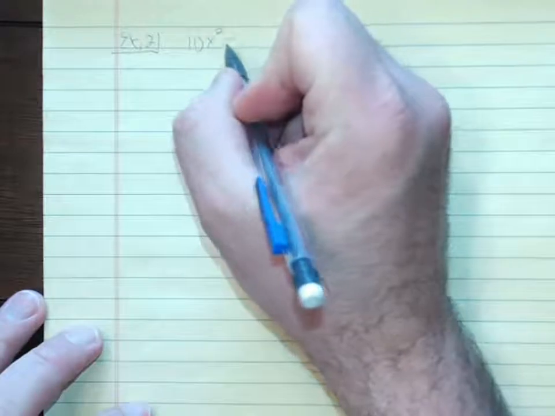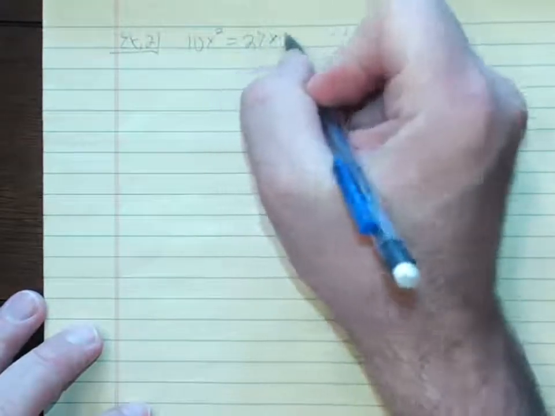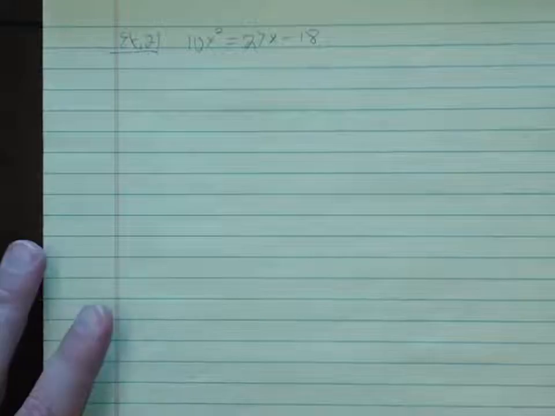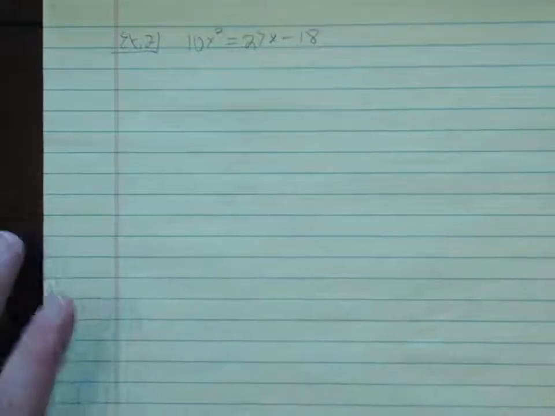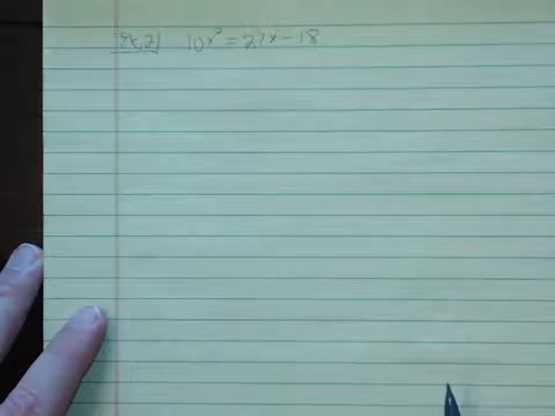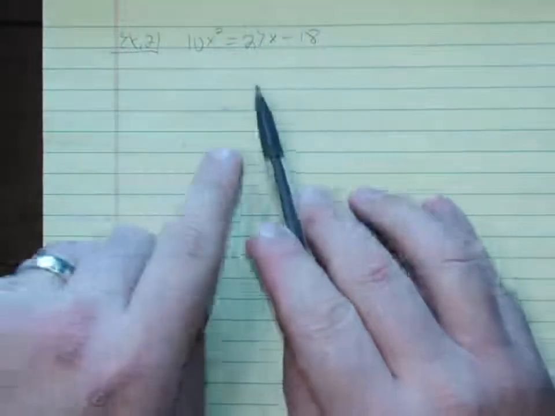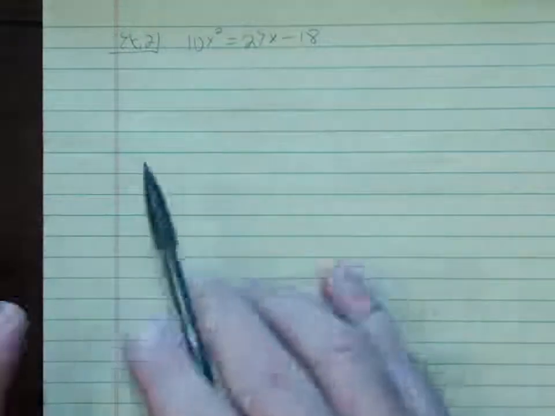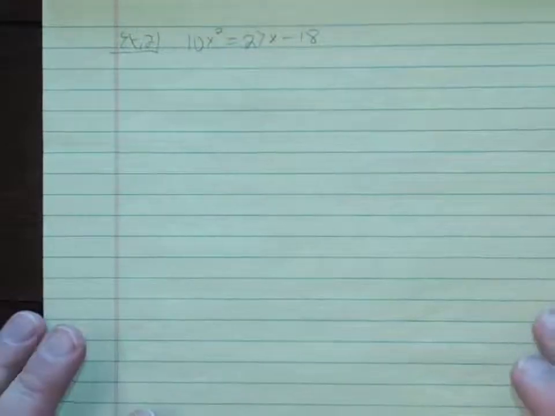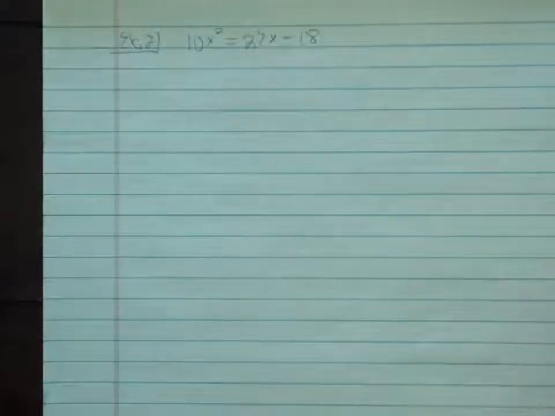So let's say that I got 10x squared equals 27x minus 18. Now, you may recall that on the previous example, it was set to 0 for us. This one is not. So what I'm going to tell you is we need to make this equal to 0. That means we need to cancel all of the terms on one side or another. Many of you may go, hey, there's only one term on the left side.